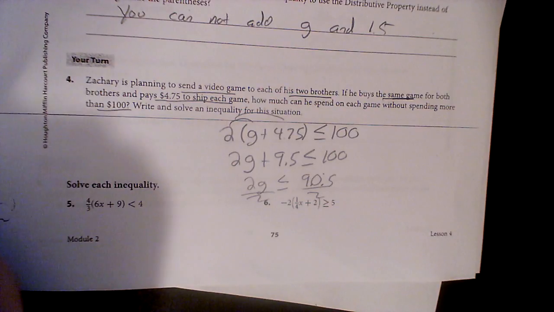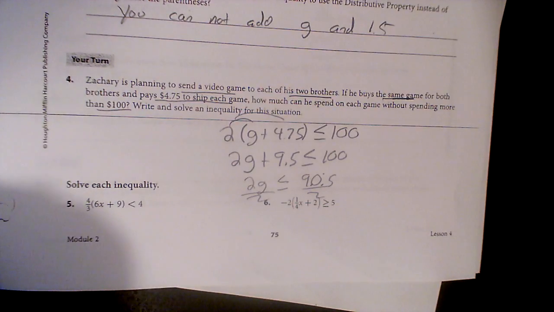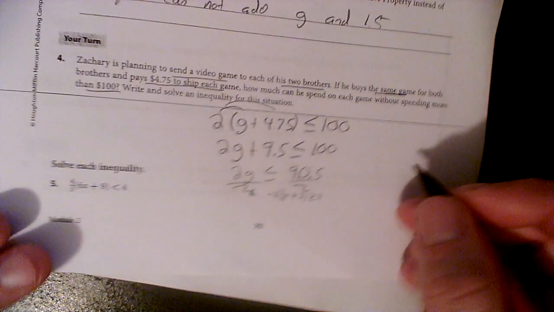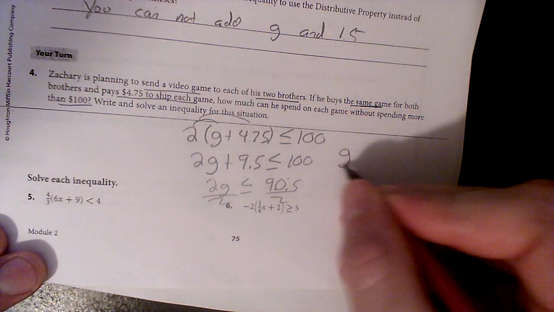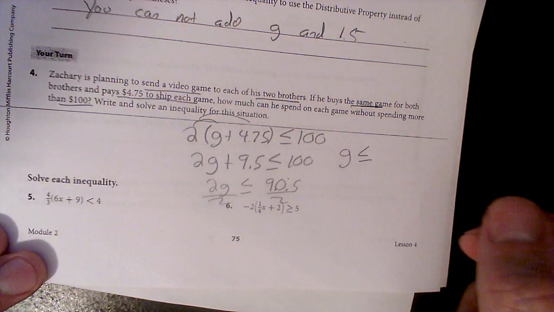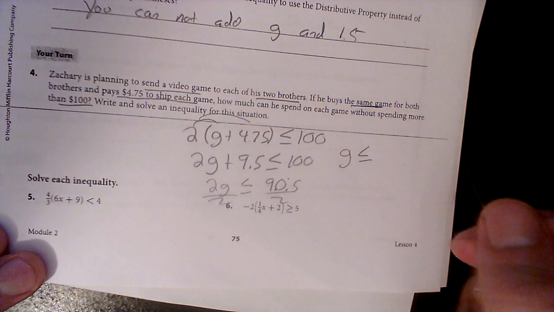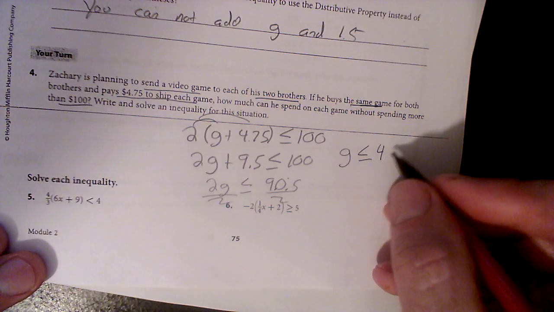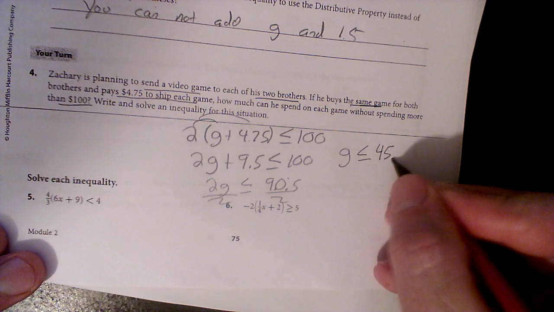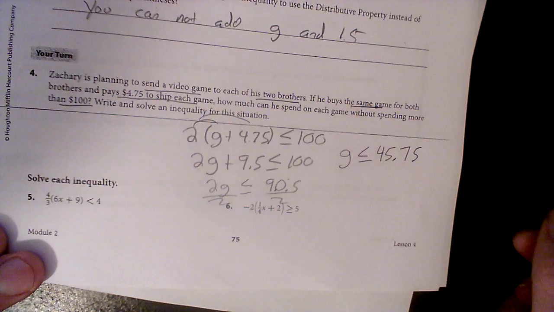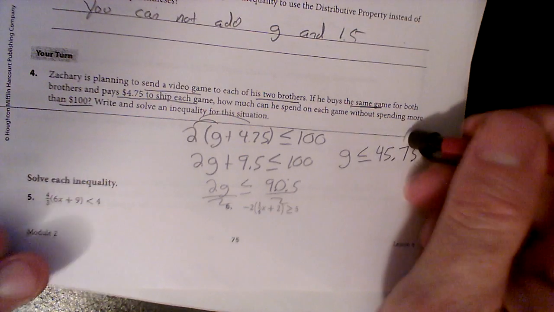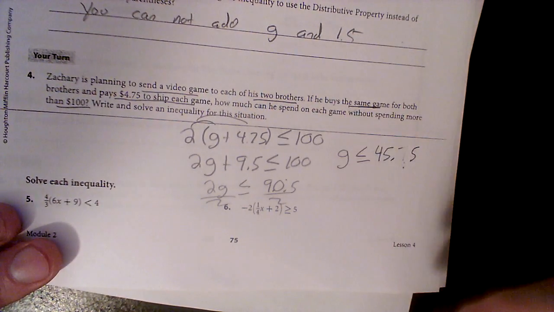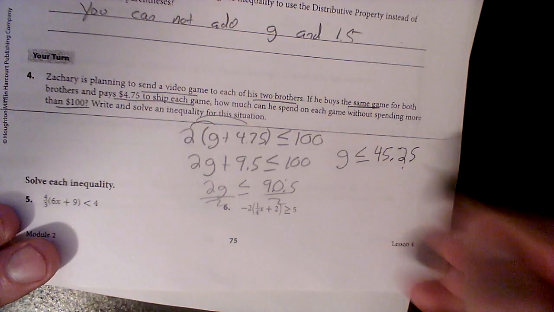And we're almost there. And we get G is less than or equal to, oh, that's got to be what, $45.75, no, I lied, $45.25. There it is.